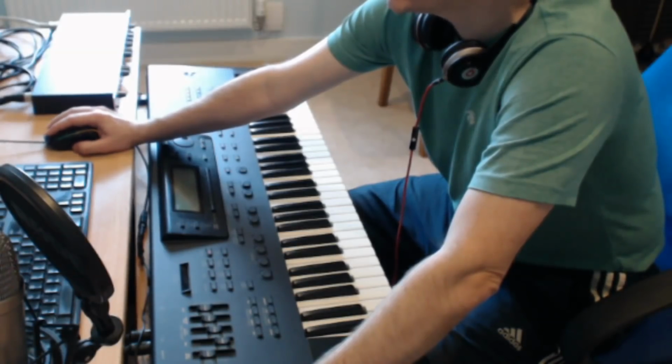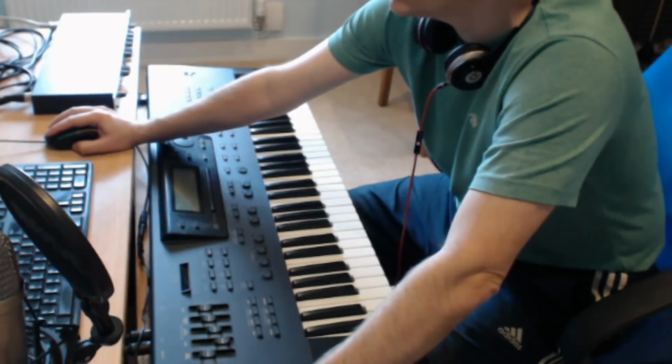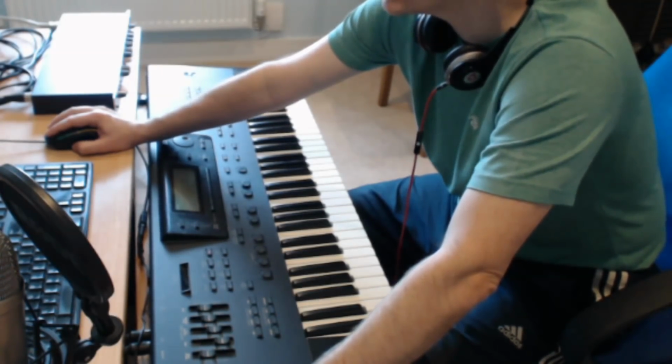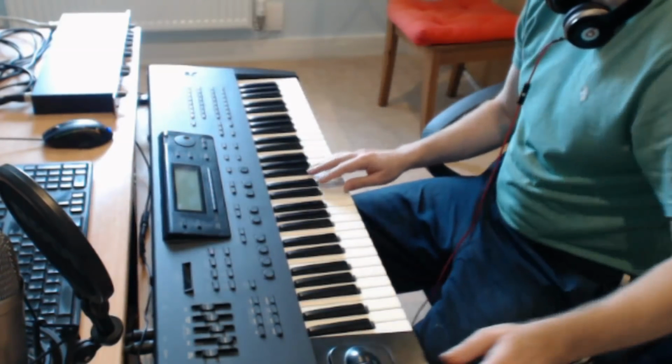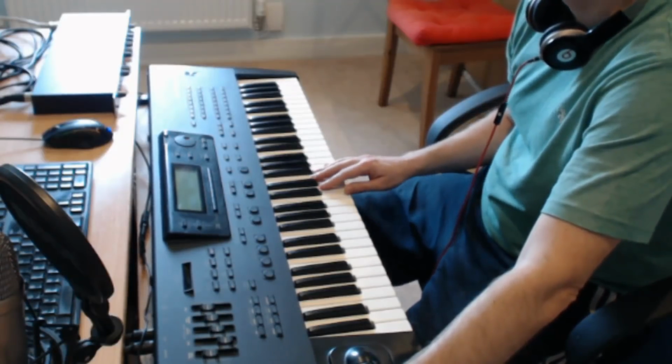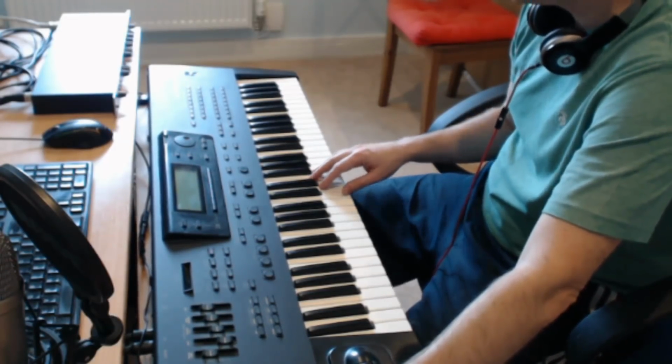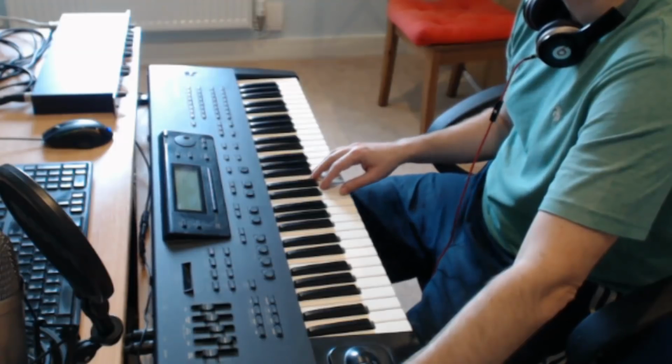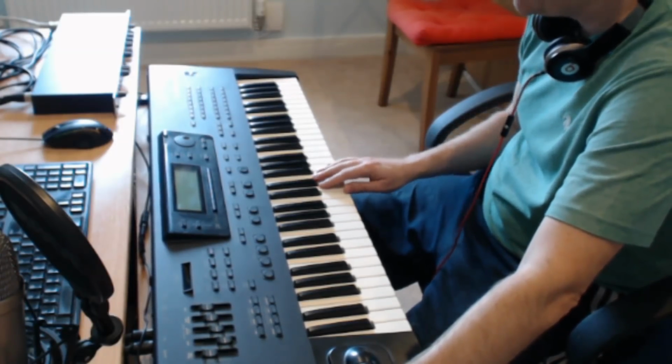Okay, so I've just set up Cubase to record on a time element. So it's going to be a count of 16 and then I'm going to start playing. 1, 2, 3, 4, 5, 6, 7.